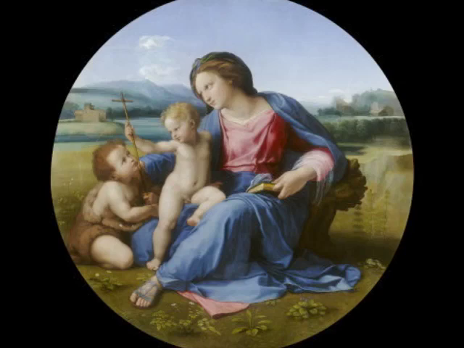Going back to the idea of Leonardo. Yes, there's a lot of Leonardo. I mean, if you look at the delicate and careful renderings, for instance, of the flowers.